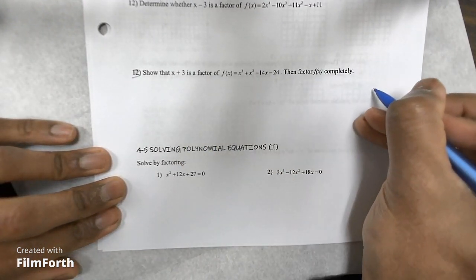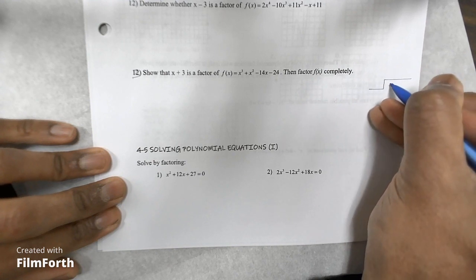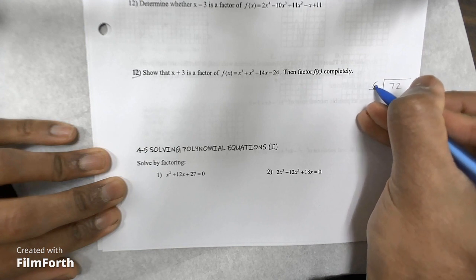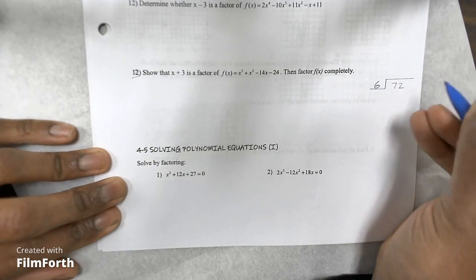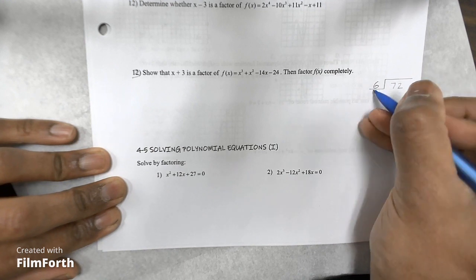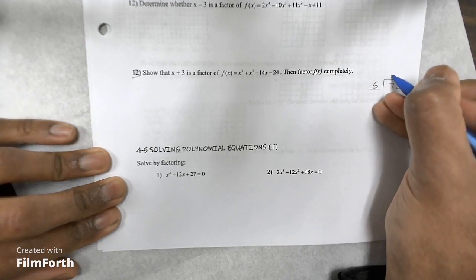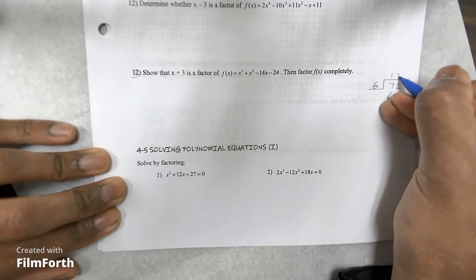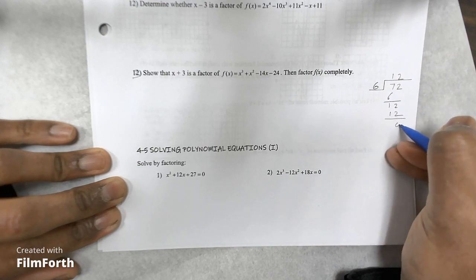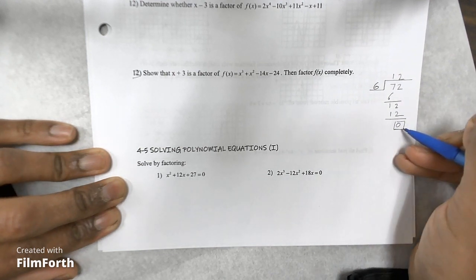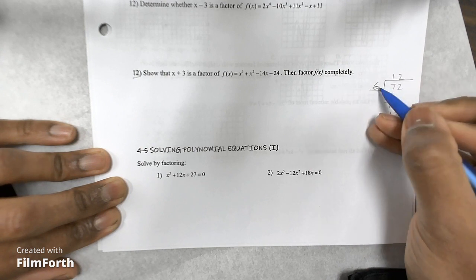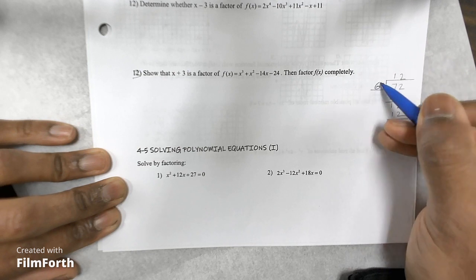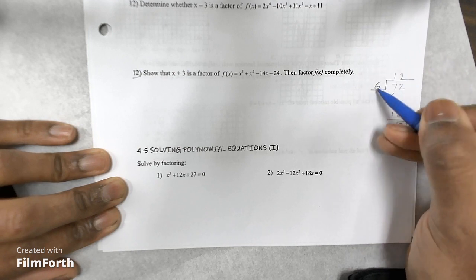So if I have a number 72 and I want to know if 6 is a factor of 72, what will I do? I will divide 72 by 6 and see what happens. So 6 times 1 is 6, this is 1, bring the 2 down, 6 times 2 is 12, and the remainder is 0. If the remainder is 0, then 6 is a factor of 72. Okay, so 6 and 12 are factors of 72.